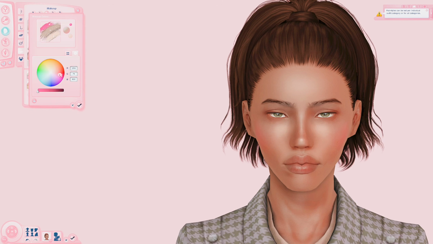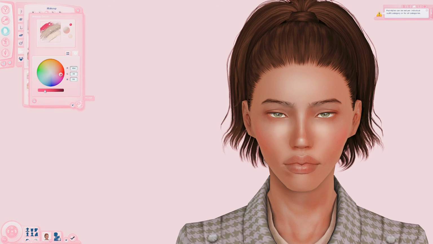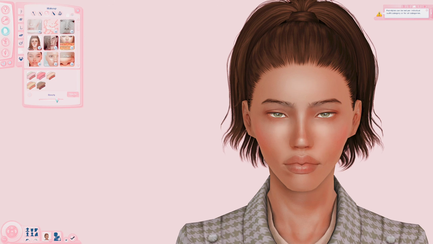And then the blush, you're not really gonna see it as much with the other makeup we put on, so I'm just gonna keep it at that. And I will bring the opacity down so it's not too harsh. Yeah, I'm gonna bring it down that much. That should be good.